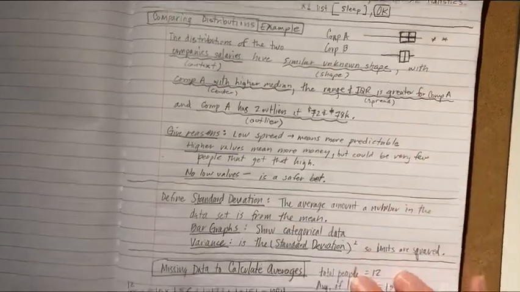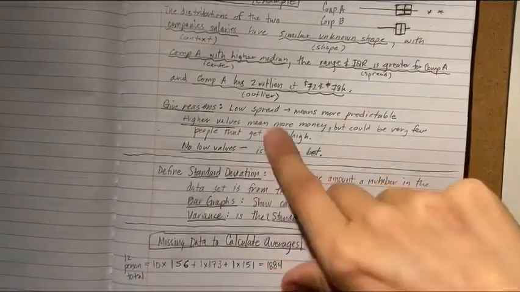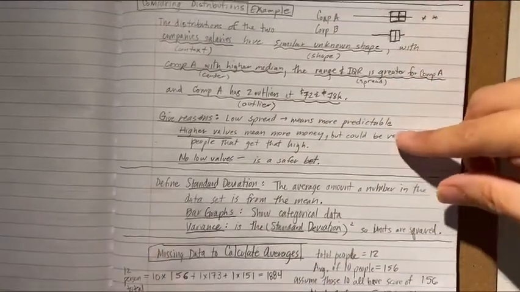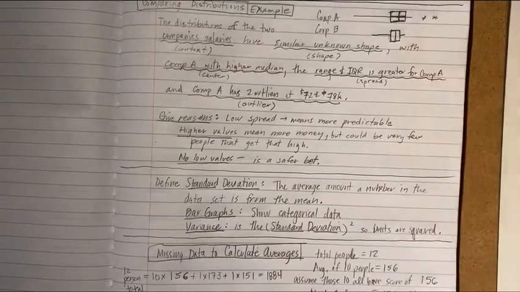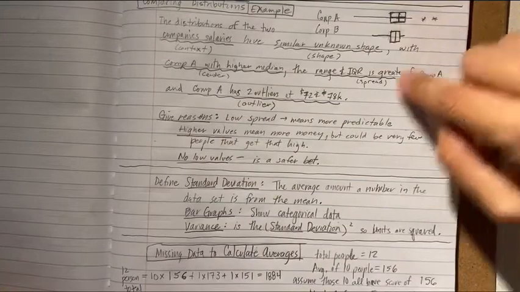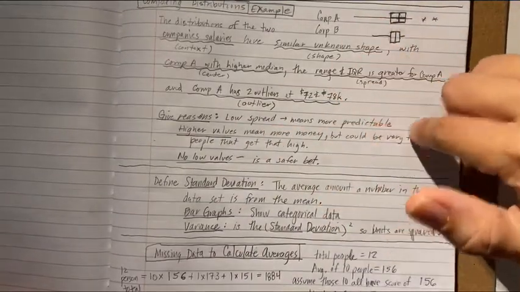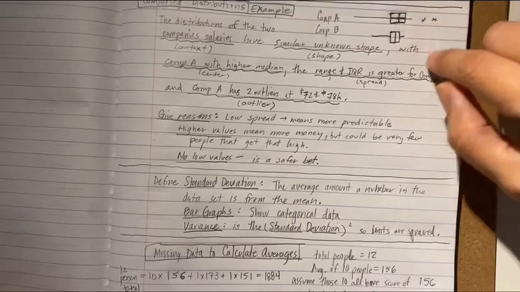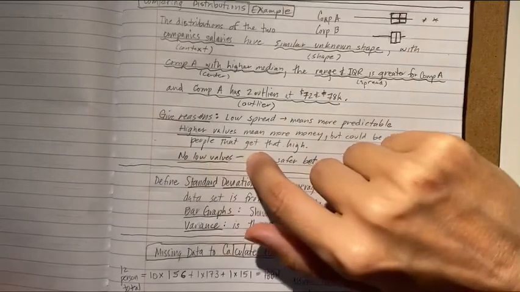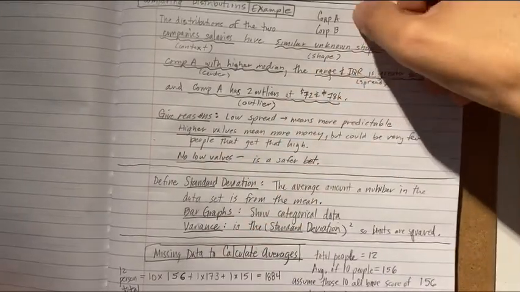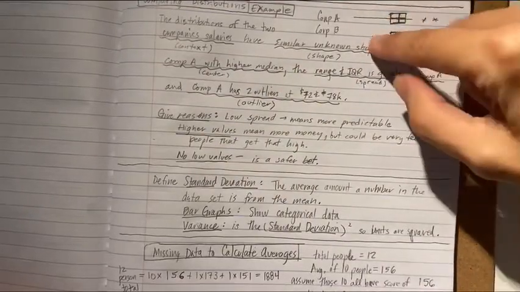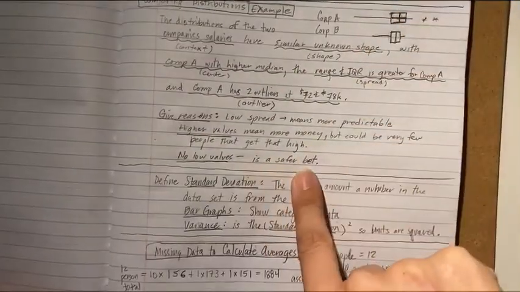Also, here are some things to consider. Low spread means more predictable. So if you have to choose between two things, a lower spread in general just means more predictable. I know what I'm getting because it's less spread out. Higher values: of course, higher values in general mean more money in this example, but that could just be two people that are getting more money. So again, you may want to pick a company that's more predictable. And again, options when you see two, no low values. So see how this company B has no low values. That would be a safer bet.